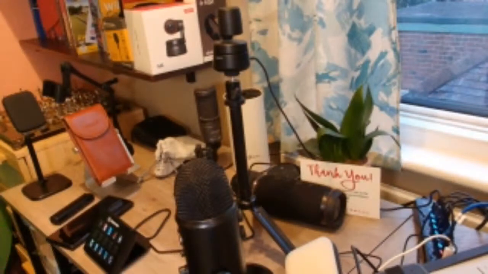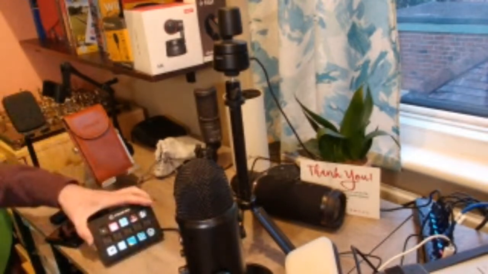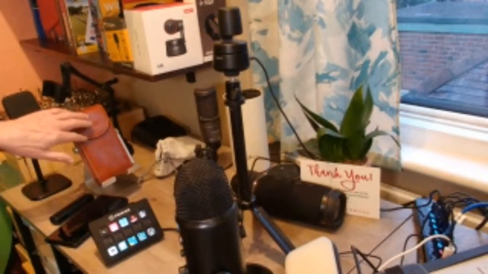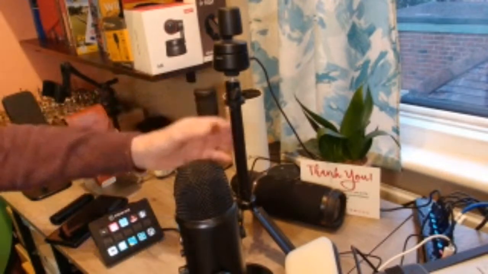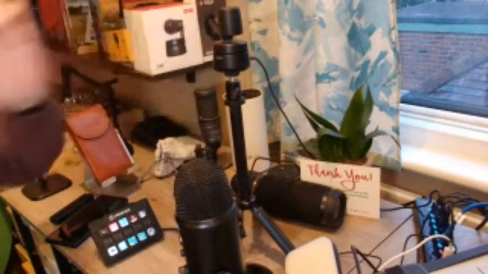So this is my desktop. This is a Stream Deck, which we're going to be looking at in 5 minutes' time. There's the leather case I was talking about earlier. This is a Loom Cube stand, and that tiny camera there is a HubSpot.